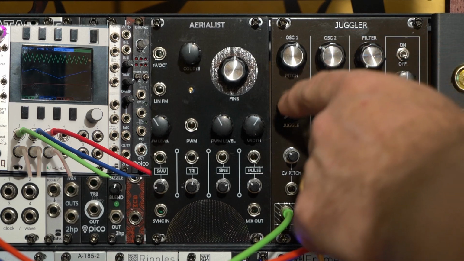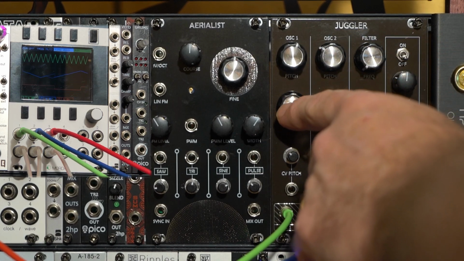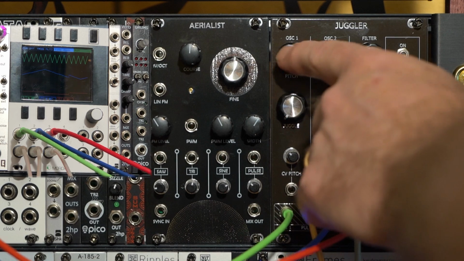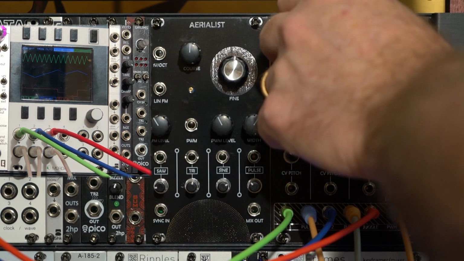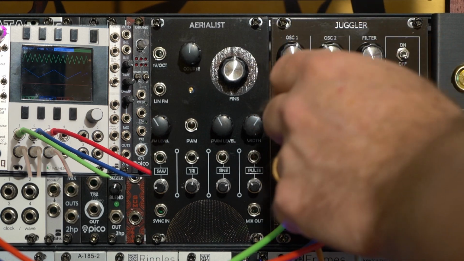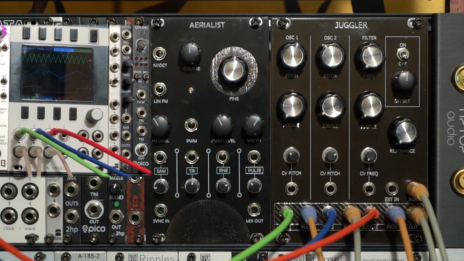So oscillator 2 coming down to this Juggler circuit, the attenuator, which I'll explain in a second, and up into oscillator 1. So right now, oscillator 2's frequency is very, very low, which is why you don't hear too many changes in oscillator 1, plus the Juggler circuit is turned down.